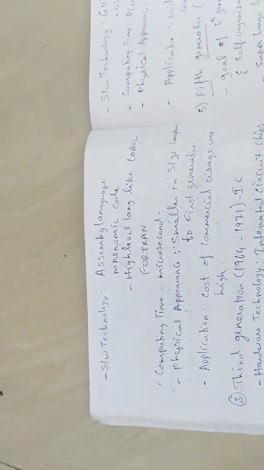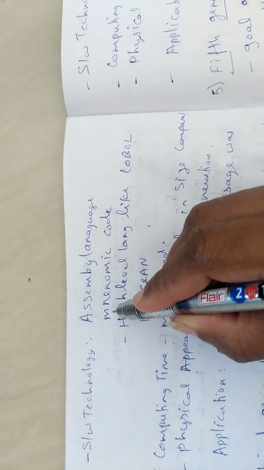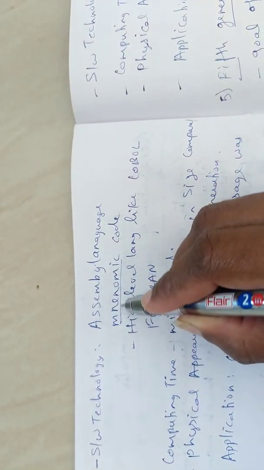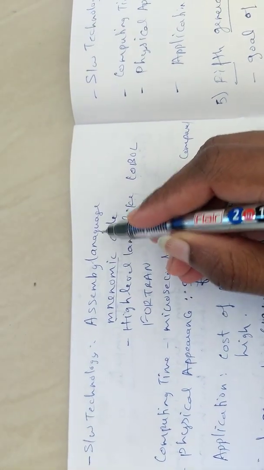Next, coming to your software in the second generation, what language did they use in the first generation? It was machine language, zeros and ones. Here they found a code called mnemonic codes. Through these mnemonic codes, a language called assembly language came. A bit easier compared to machine language.